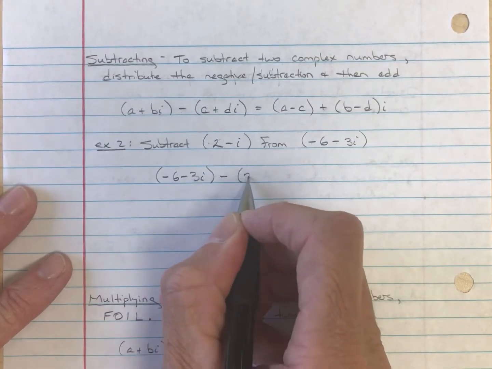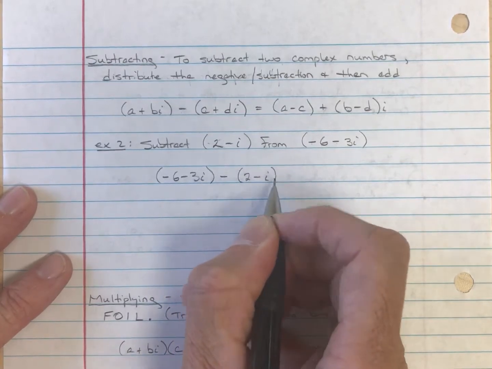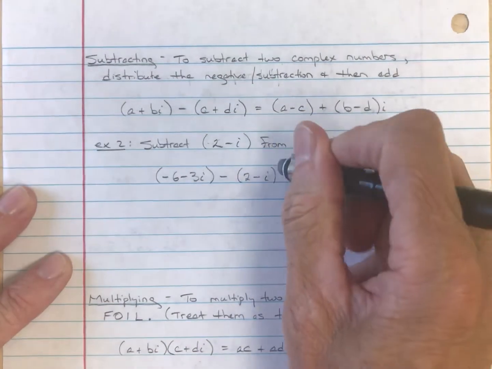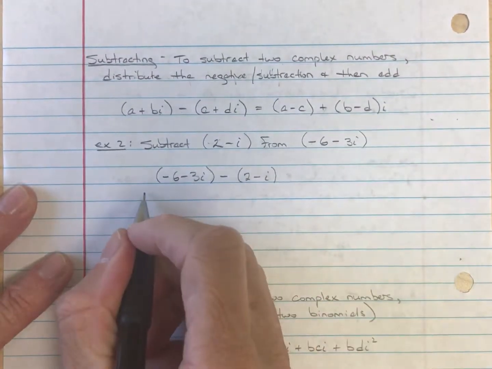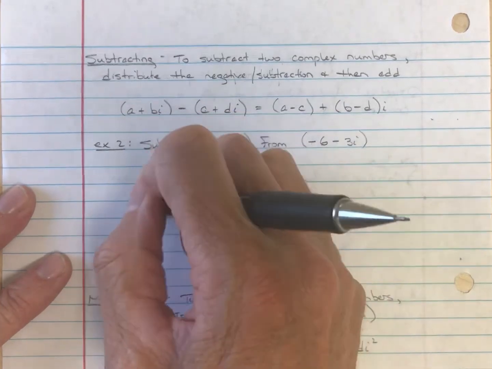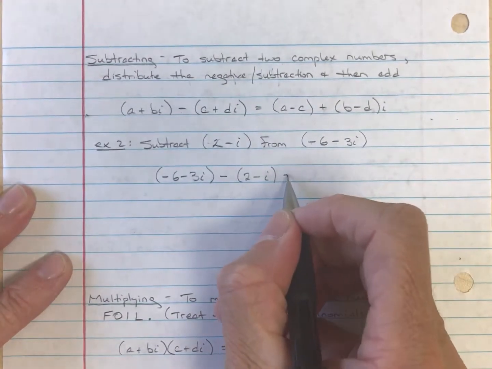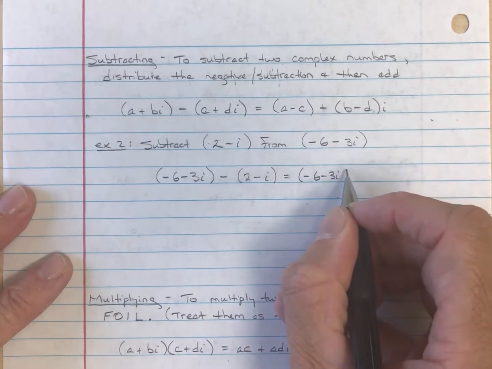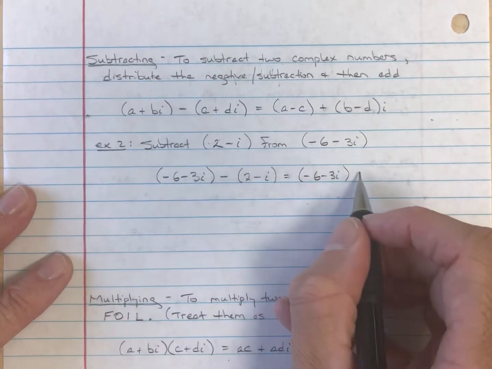So I'll subtract 2 minus i, and we know that we can look at that. We're going to distribute that negative. Let's do it over here. So I'm going to say this is negative 6 minus 3i. So I'm going to put a plus here.